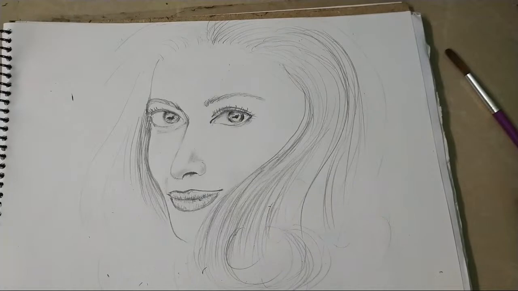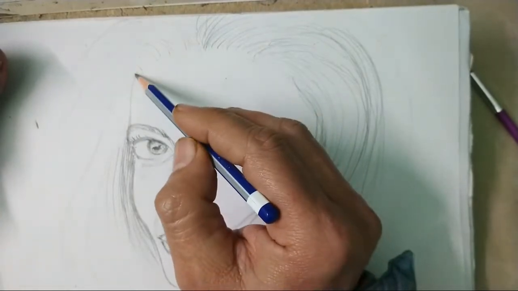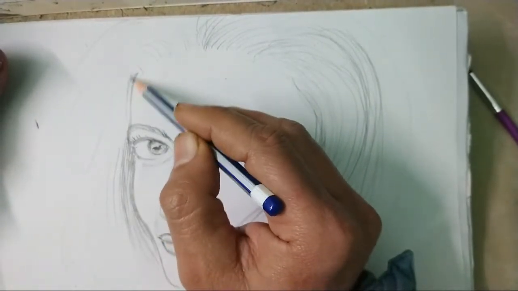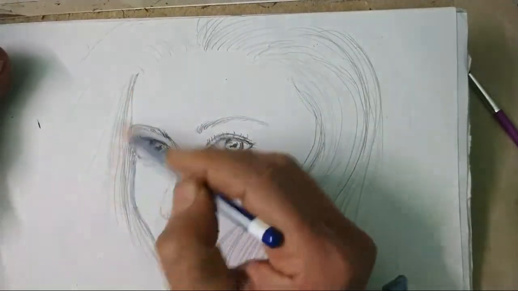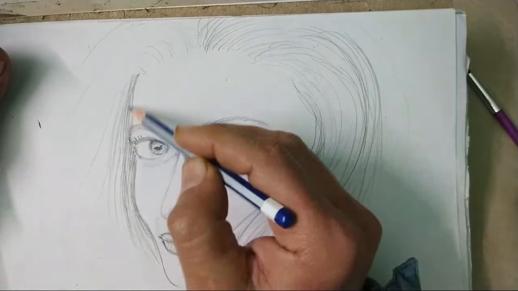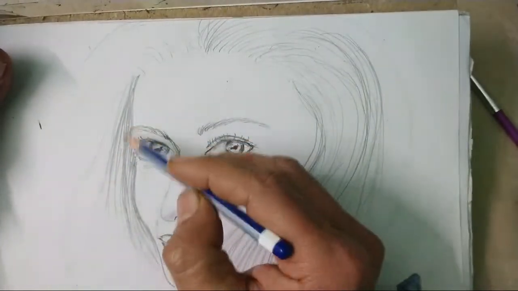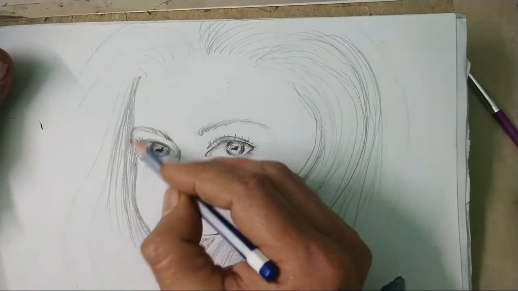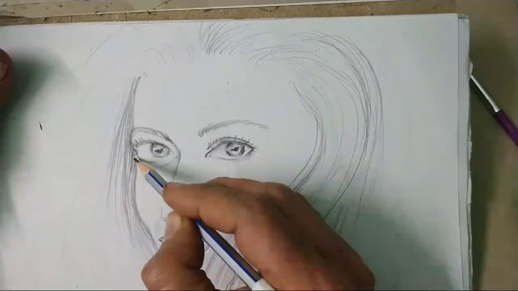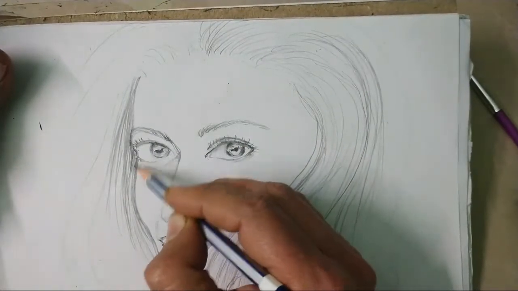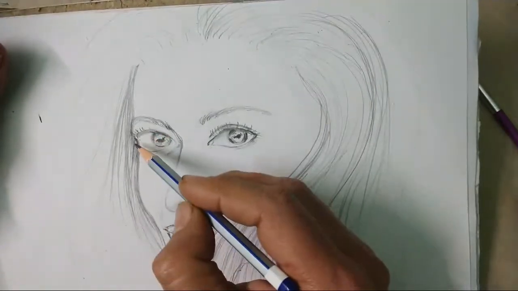So whenever we make any portrait, we have to see the eyes have to be done properly. The hair plays an important role, but the angle of the eyes, lip and the nose have to be matched. So if you have a problem in sketching of portrait, just practice. A lot of practice is required. If you take practice of sketching faces, slowly you will understand what has to be done.